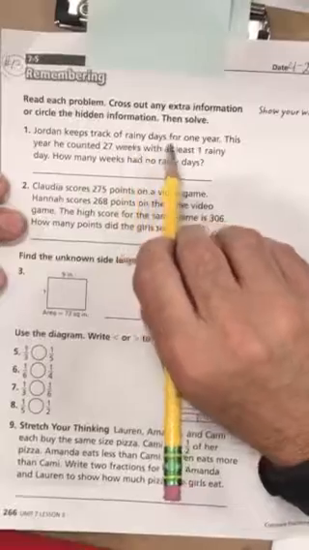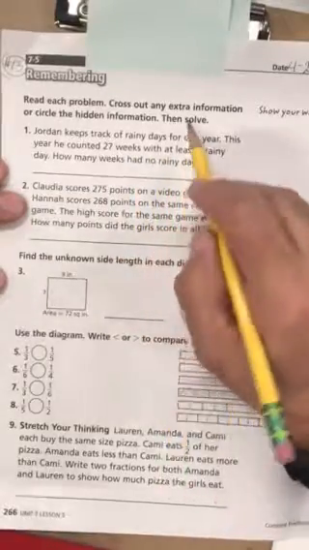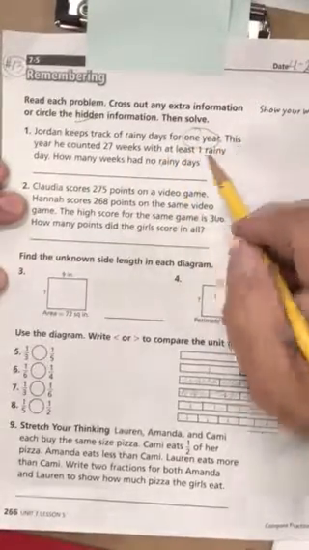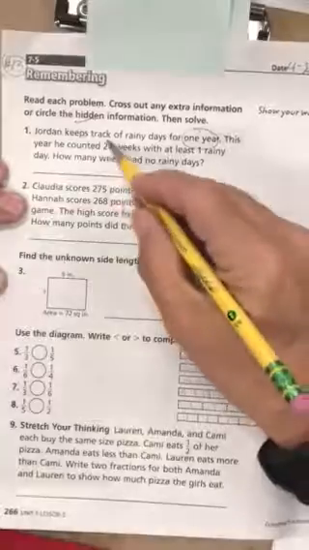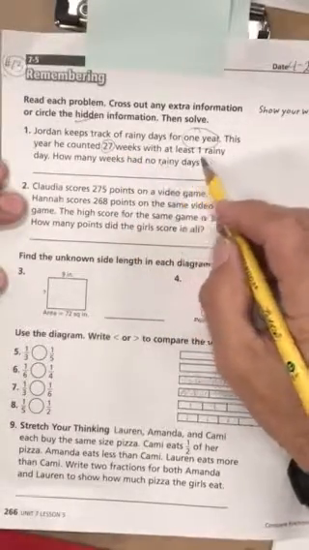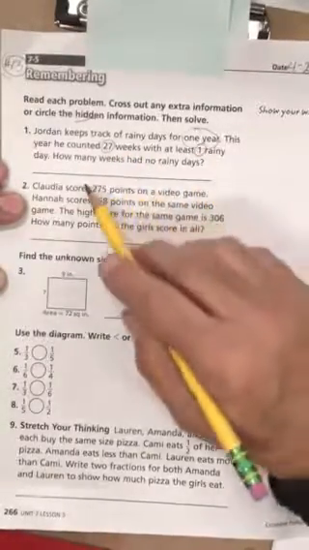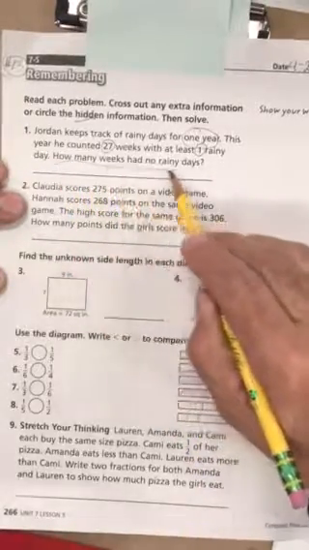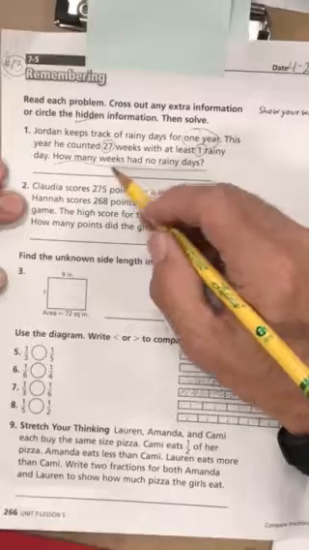Jordan keeps track of rainy days for 1 year. Well, 1 year is the hidden information. This year, he counted 27 weeks with at least 1 rainy day. How many weeks had no rain?